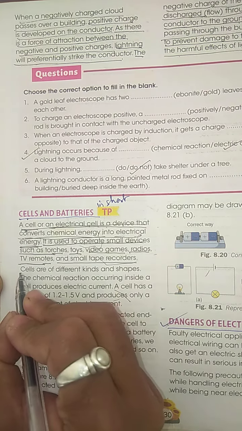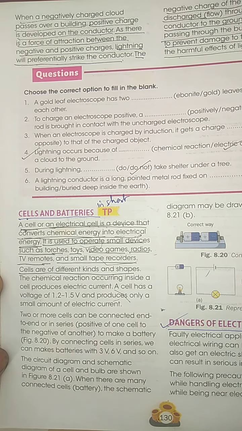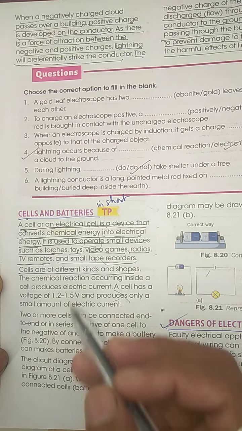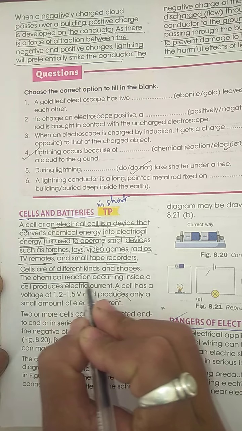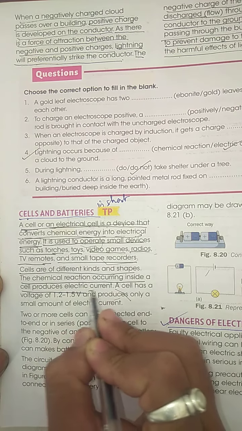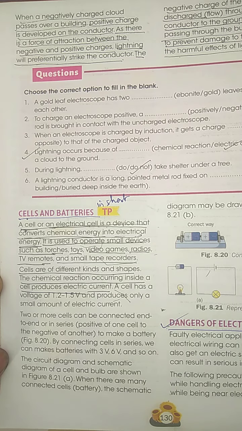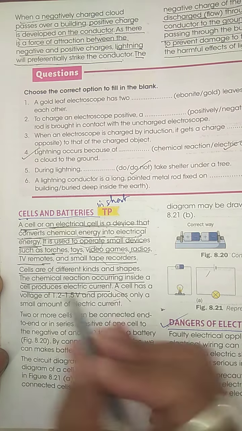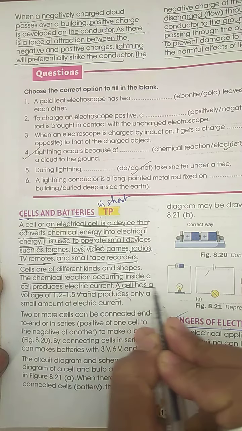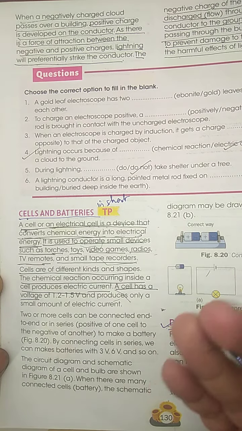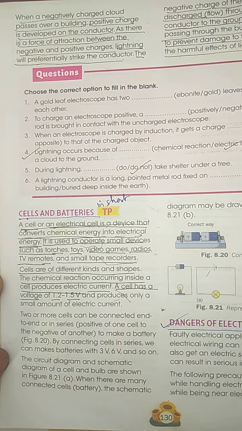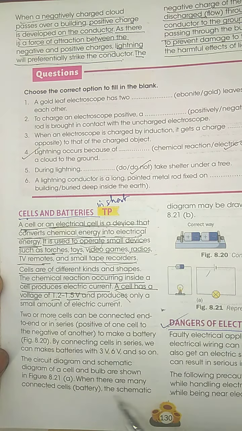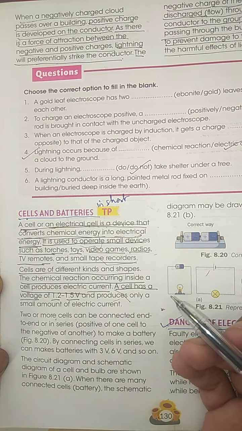Okay. Now cells are of different kinds and shapes. So in the market, when we ask for a cell, it can be made of different kinds and even of different shapes. Now the chemical reaction occurring inside the cell produces what current? Electric current. So the electric current supplied by the cell is actually due to the chemical reaction that occurs inside the cell. A cell has a voltage. So how much voltage can be supplied by the cell? It ranges from 1.2 volt to 1.5 volt. So maximum 1.5 volt can be supplied by the what? Cell. But in order to supply more voltage, that means more than 1.5 volt, one cell cannot be used.